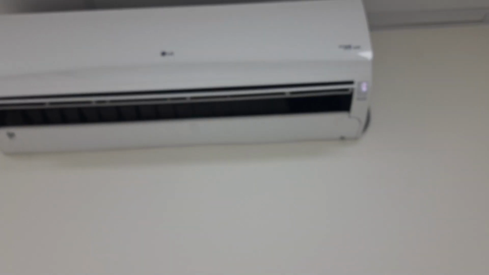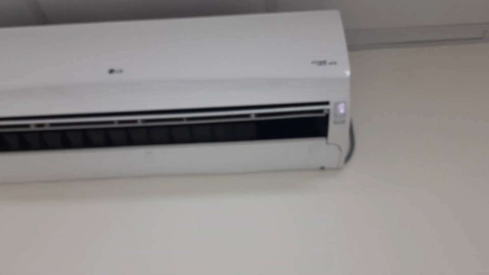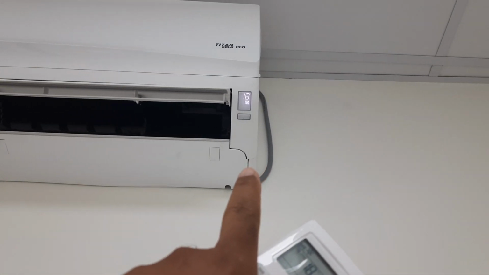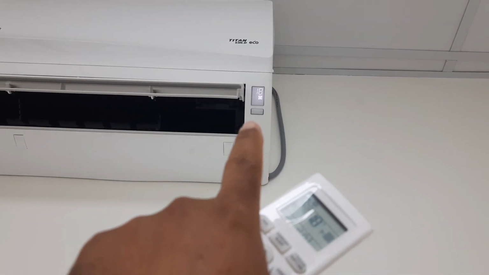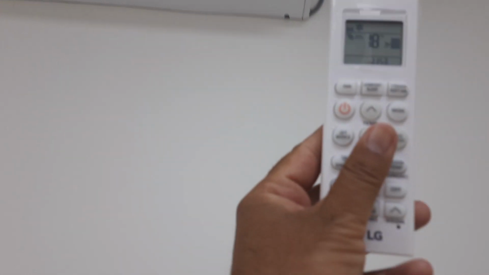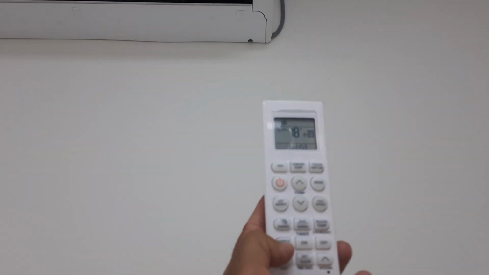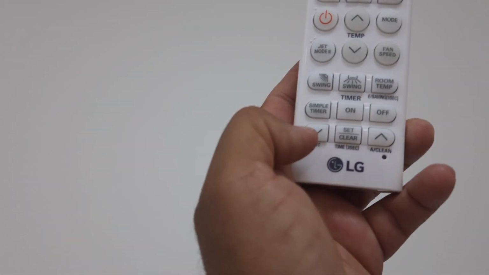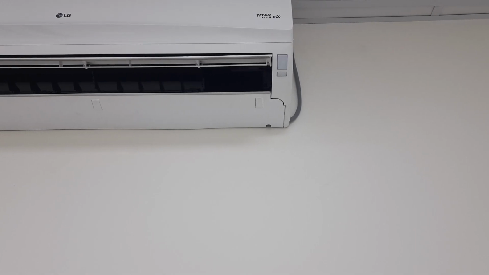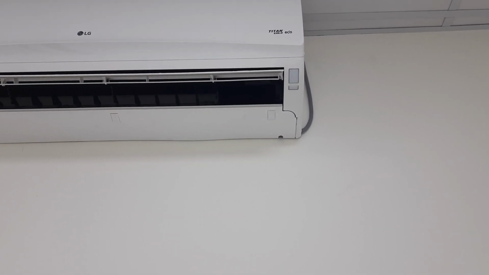This is our AC LG. You can see here this showing the temperature here. The light is on, 18 degrees Celsius set temperature, same here. So when I press this light button, you can see here is the light button. When I press this light button, the light will be closed. You can see the light is gone.